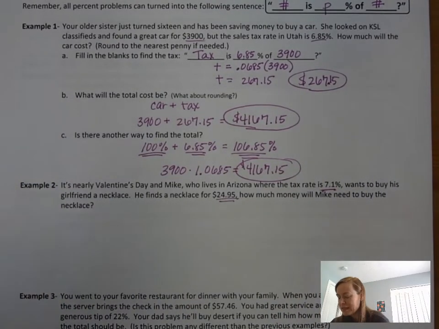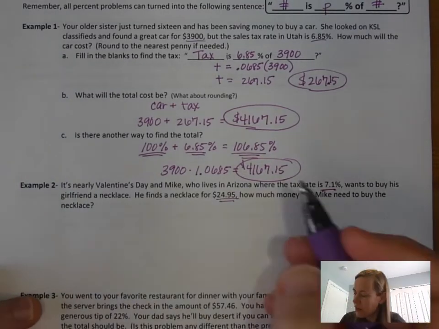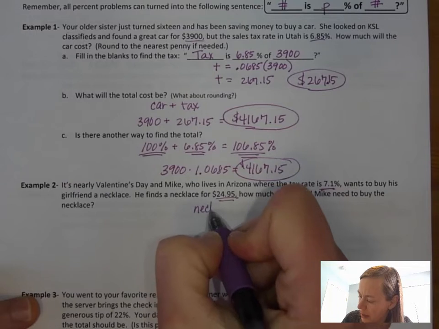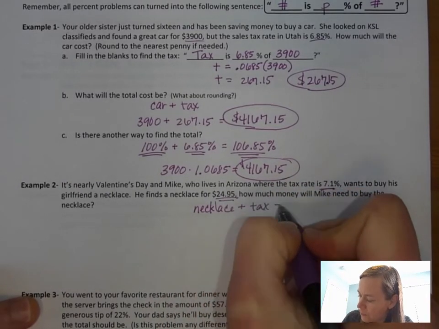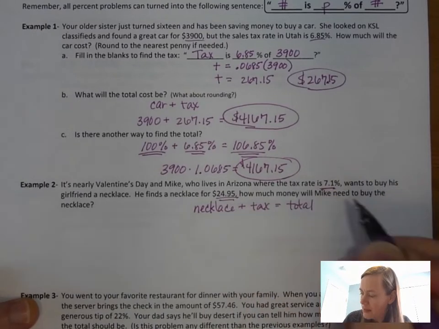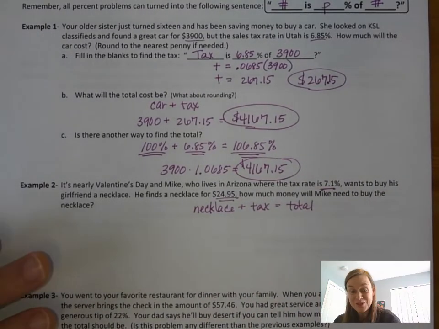Okay, so let's see. What do we need to do? We need to figure out, so the necklace price plus the tax is going to be the total, right? So just keeping that in mind. Okay. So first of all, let's find the tax.